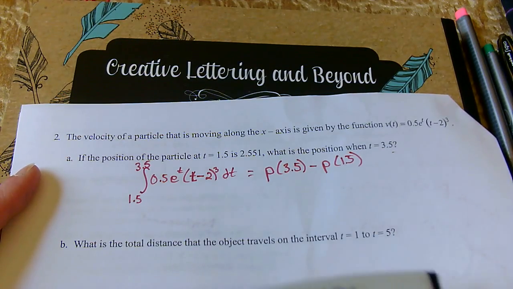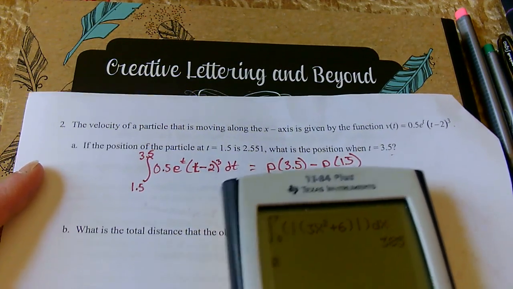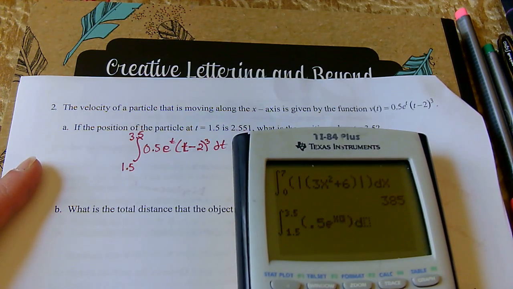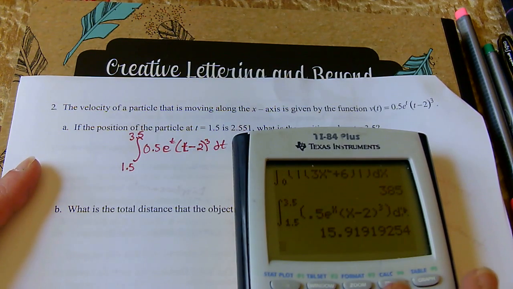So, calculator-based problem. I'm going to go to my integral from 1.5 to 3.5 of 0.5 e to the x minus 2 cubed dx. And it says that total distance traveled is 15.919.